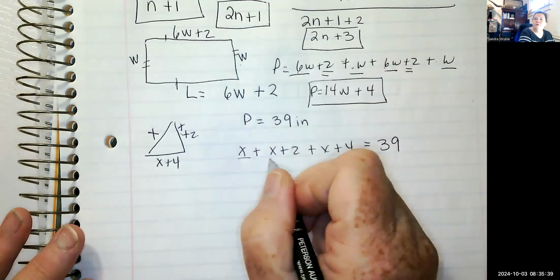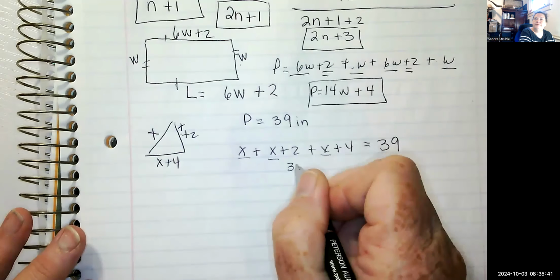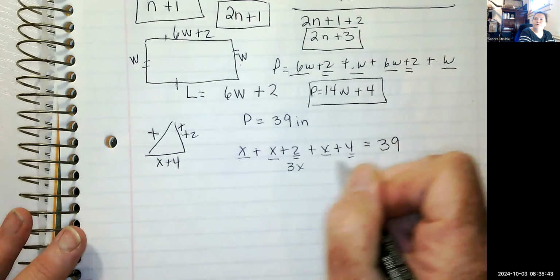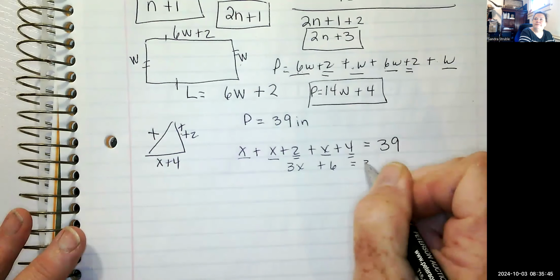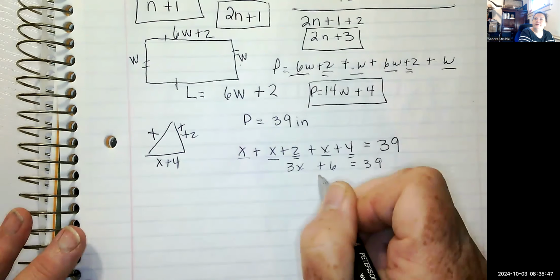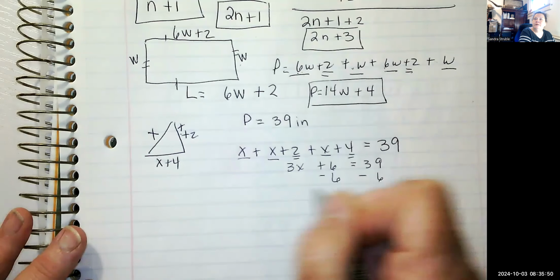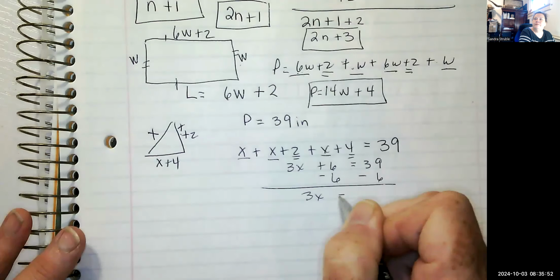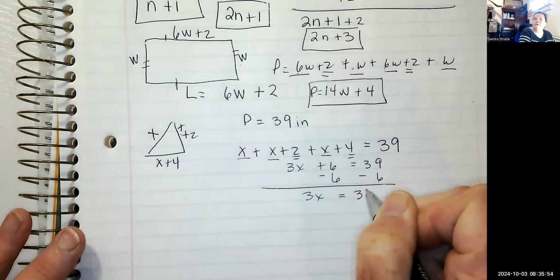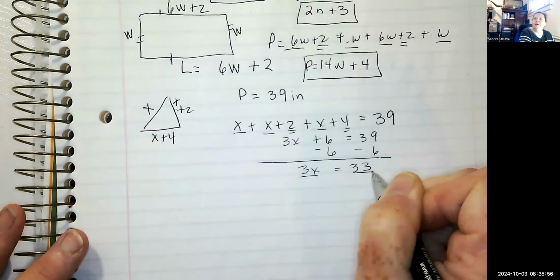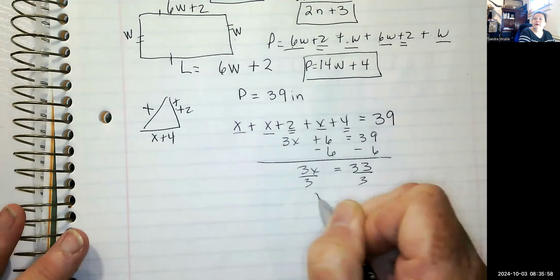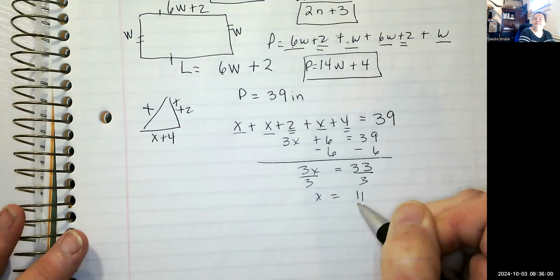We've got 1, 2, 3 x's. 2 plus 4 is 6. Solving for x, subtract 6 from both sides. 33. Divide both sides by 3. And x equals 11.